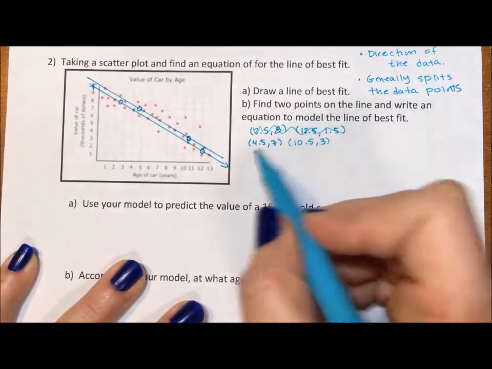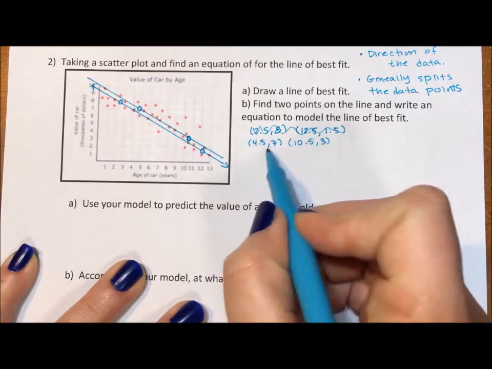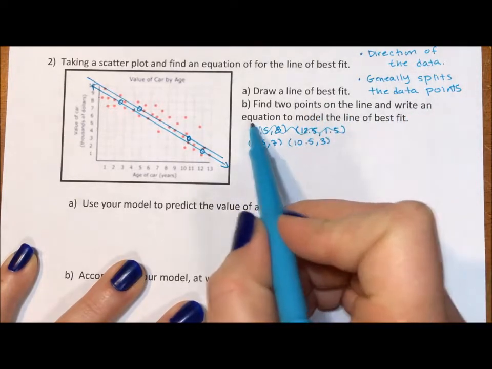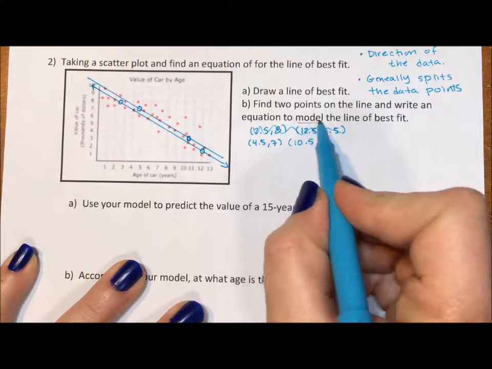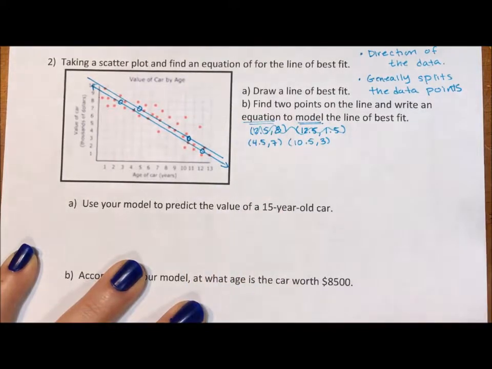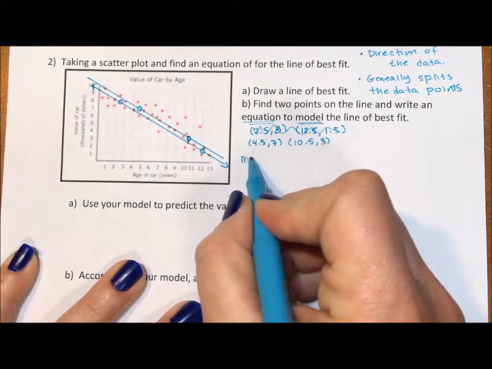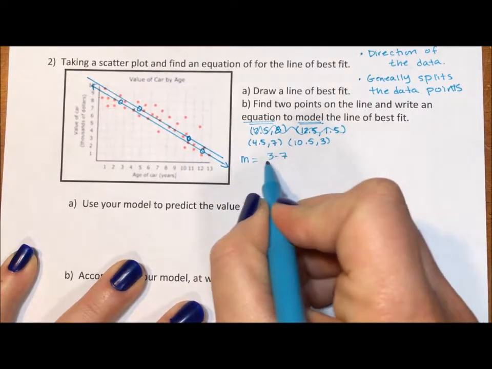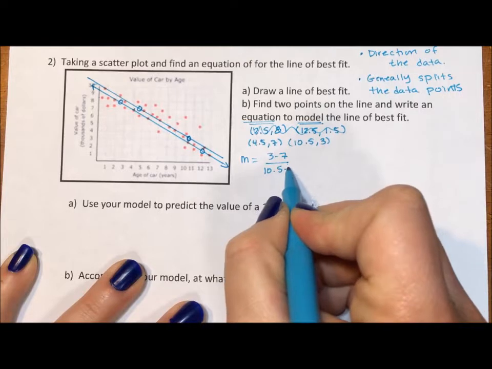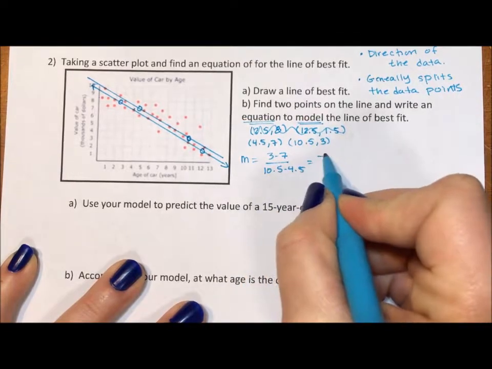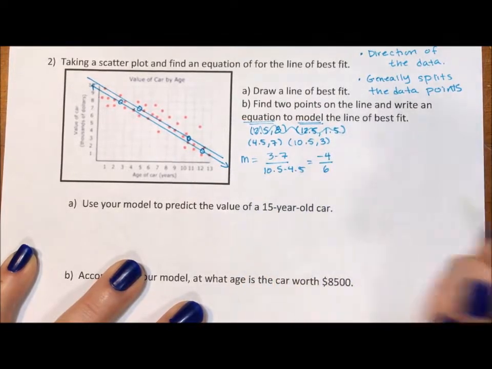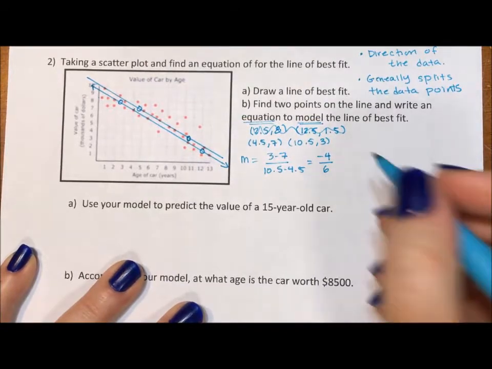All right, it says find 2 points. That's what we have. Notice the ordered pairs, parentheses, comma. And then it says, find the model equation, same idea. To find a model or an equation, we start with the slope. So slope is 3 minus 7 over 10.5 minus 4.5, which is negative 4 over 6. And God, you just want to reduce that fraction, make it a beautiful fraction.